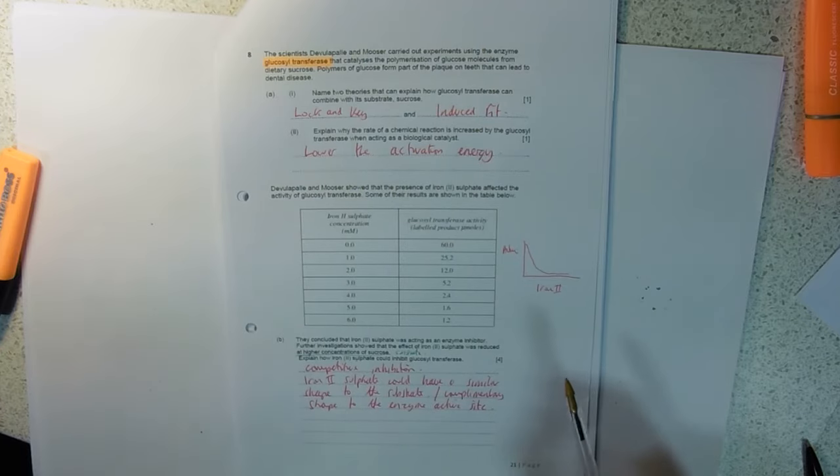We can't say same shape because other parts of the molecule might be slightly different, or we can't say same shape to the active site because it's complementary, so fitting in, that sort of idea.